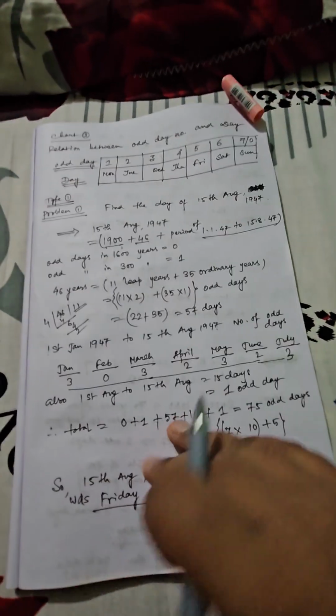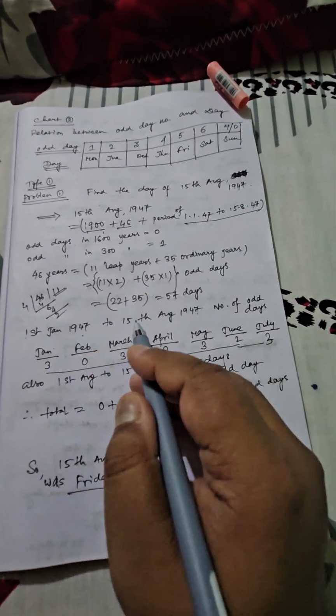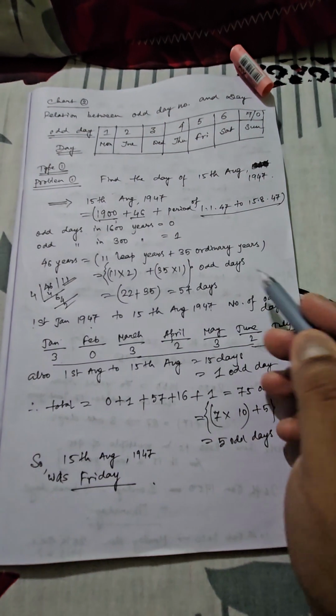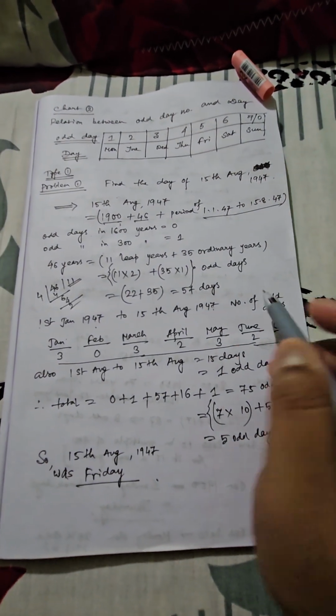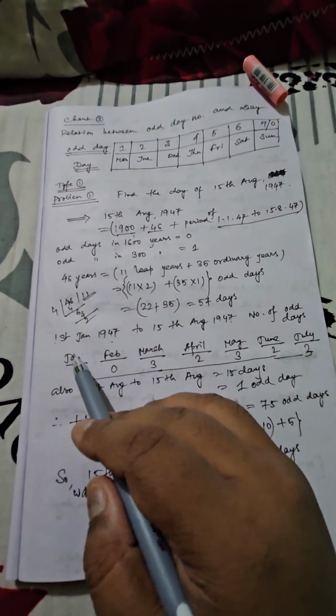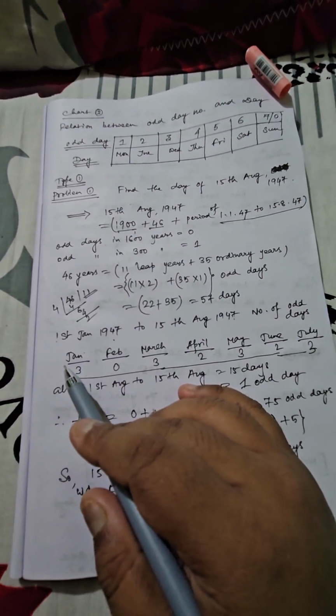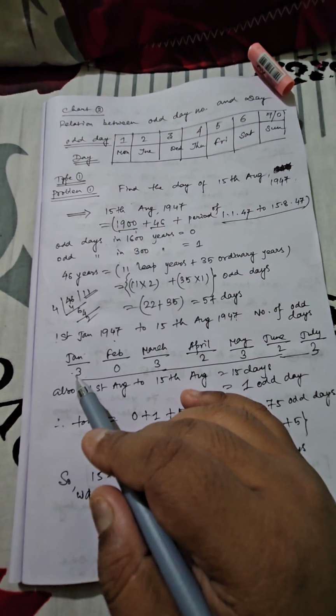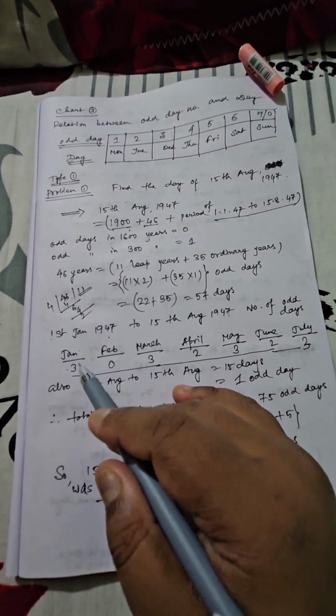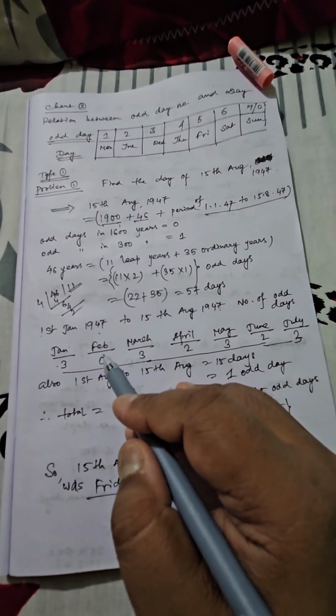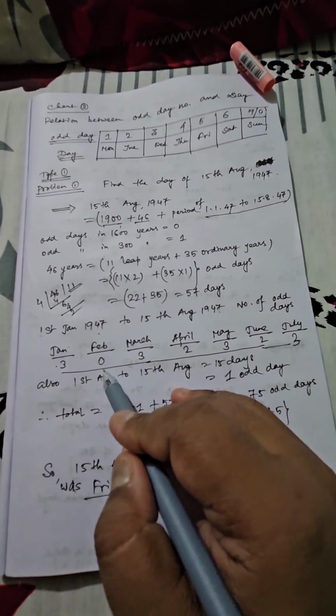But from 1st January 1947 to 15th August 1947, again if you want to find out the number of odd days, simply assign the months. In case of January, how many odd days are there? We know 31 days are there in January, so divide it by 7, you will get 3 as remainder, so 3 odd days. In case of February, for 28 days, divide it by 7, you will get 0 odd days.